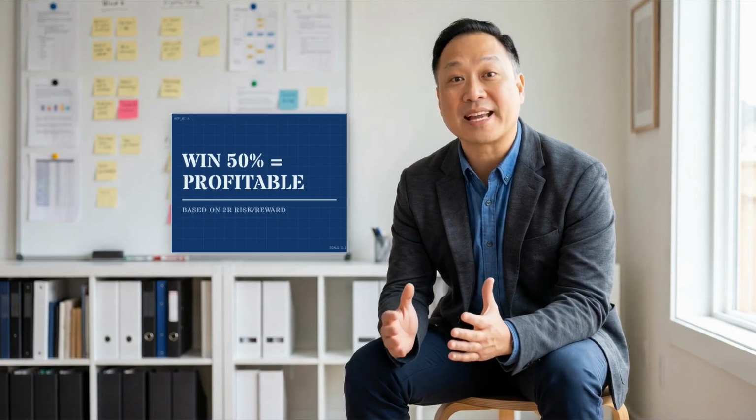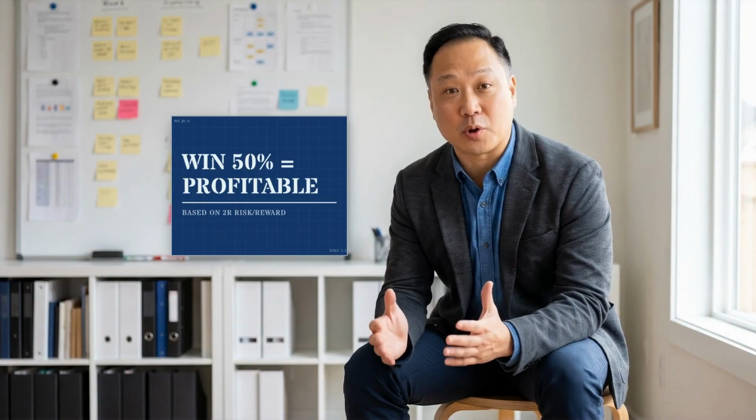That confirmation candle is your trigger. Once it closes, your entry and invalidation points are set. If price goes past your stop loss, the setup is invalidated. It's not a failure, it's just one data point. Always aim for at least a 2R reward. This means if you risk $10, you're aiming to make 20. With 2R trades, you can lose more than half your trades and still be profitable over time.